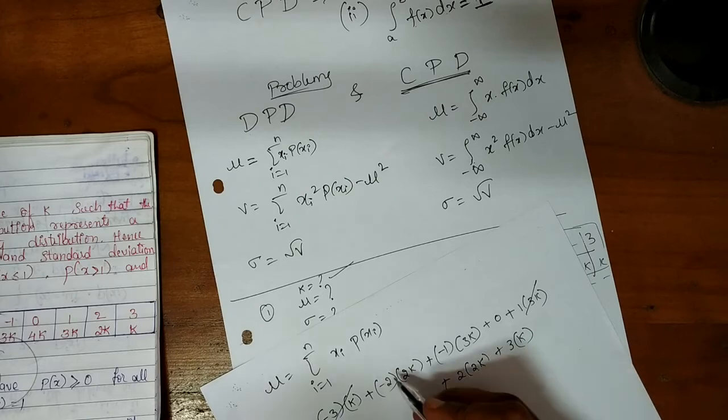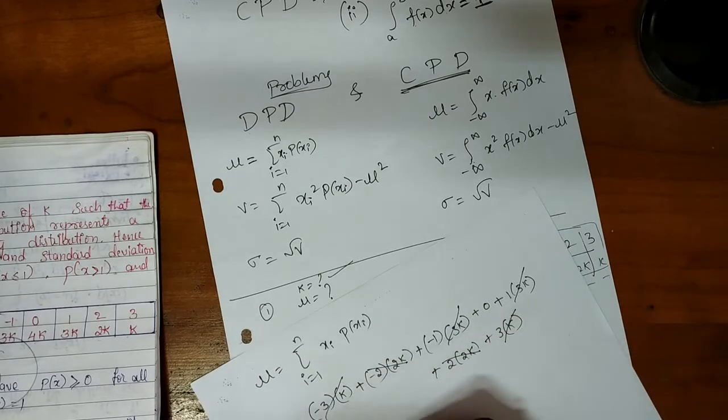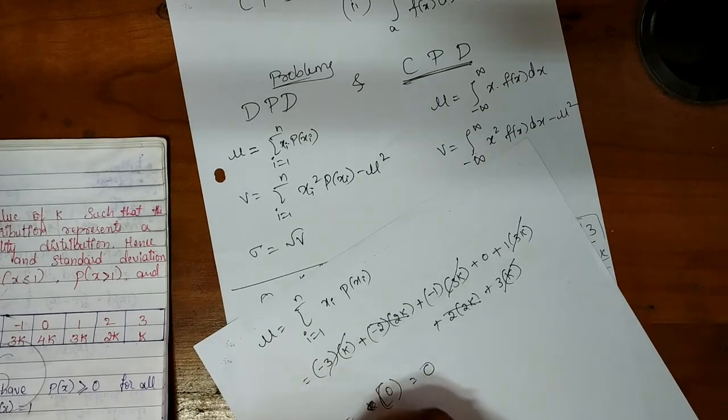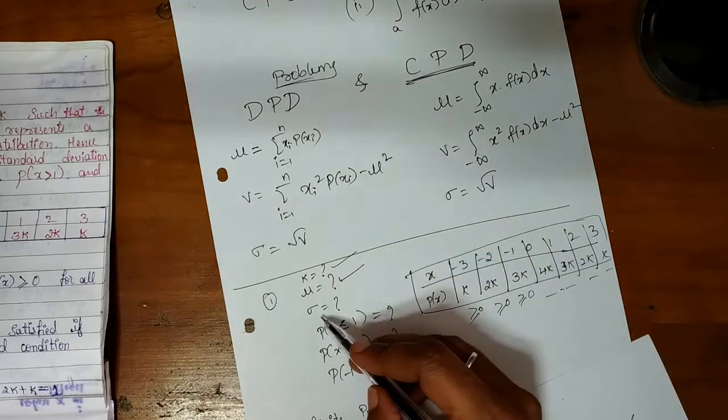2 2s are 4, minus 4k plus 4k will get cancelled, and minus 3k will get cancelled. So I will get 0 here. I will get what? 0. Okay, so mu is equal to 0 I got. Mean is 0. Now let me find the next one. We found the mean. Let me find the standard deviation.